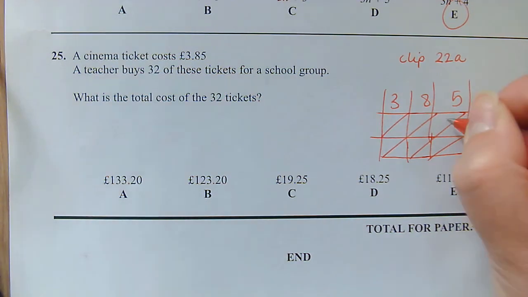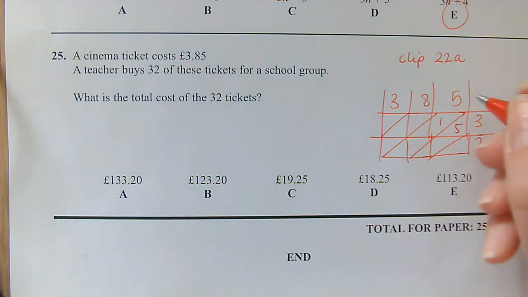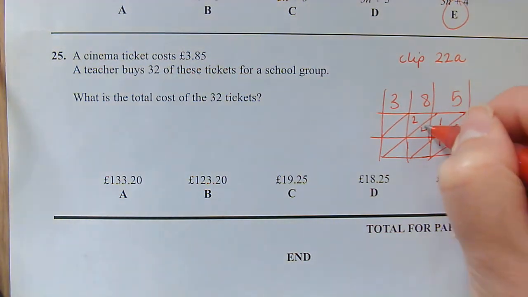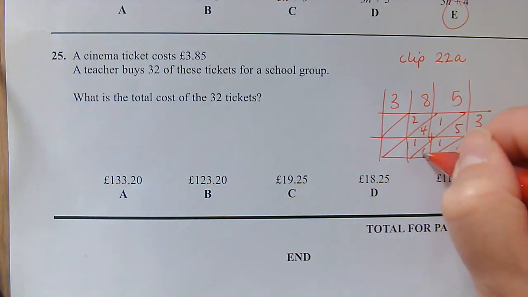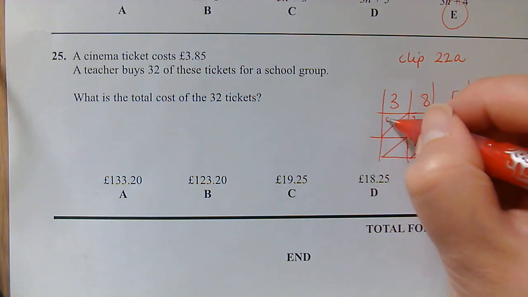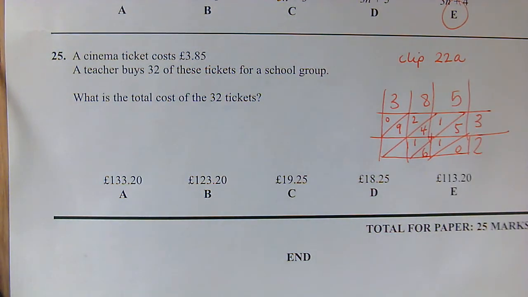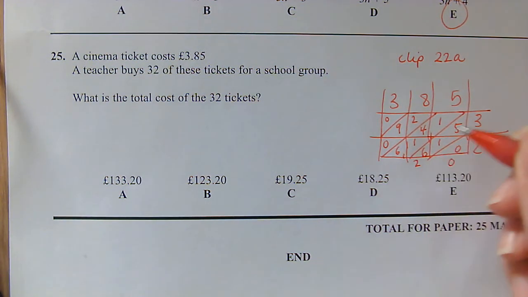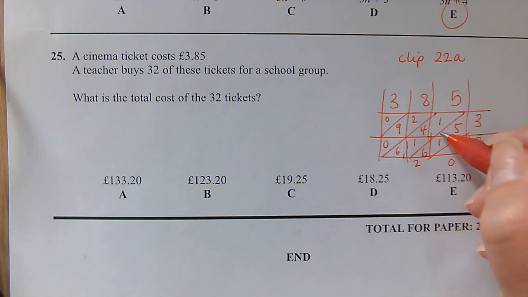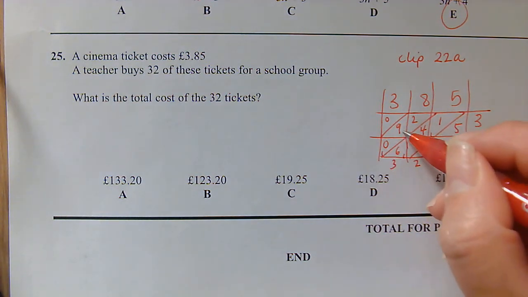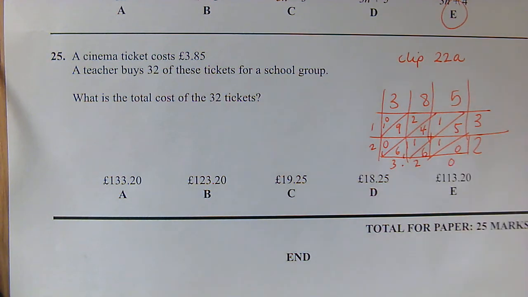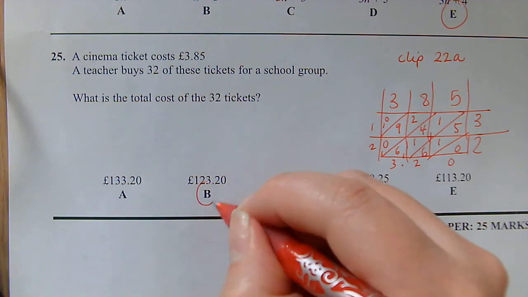So looking at this, 5 multiplied by 3 is 15, 5 multiplied by 2 is 10, 8 multiplied by 3 is 24, 8 multiplied by 2 is 16, 3 multiplied by 3 is 9, and 3 multiplied by 2 is 6. So we've got 11, 12 there, 10, 13, 11, 12, so we've got £123.20.